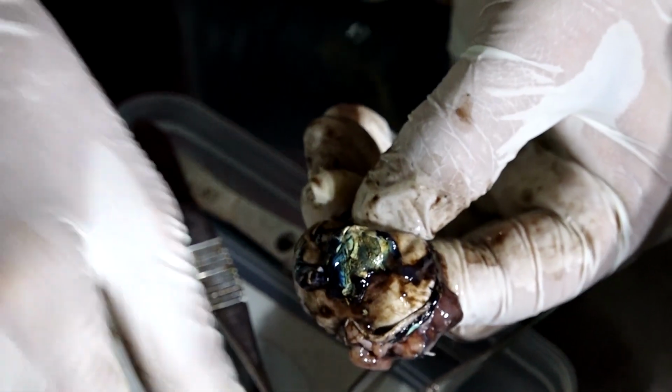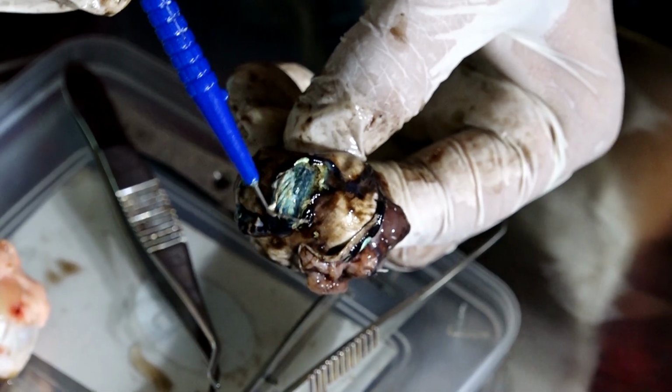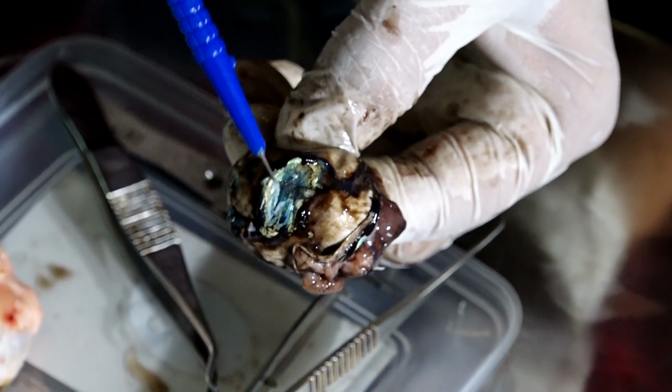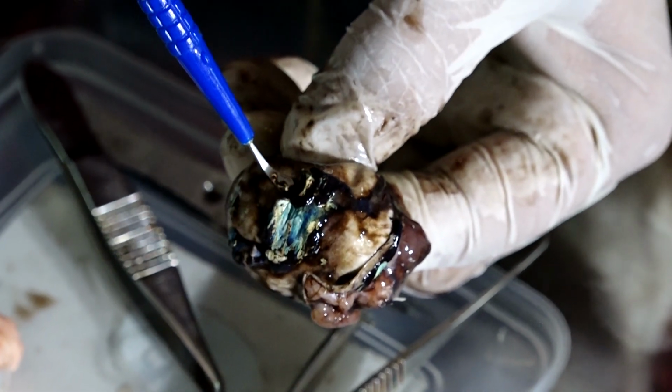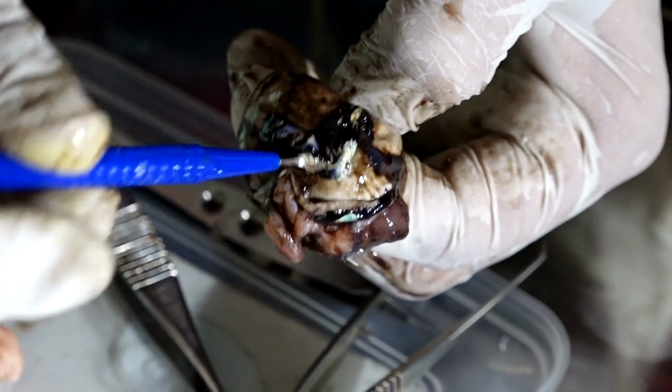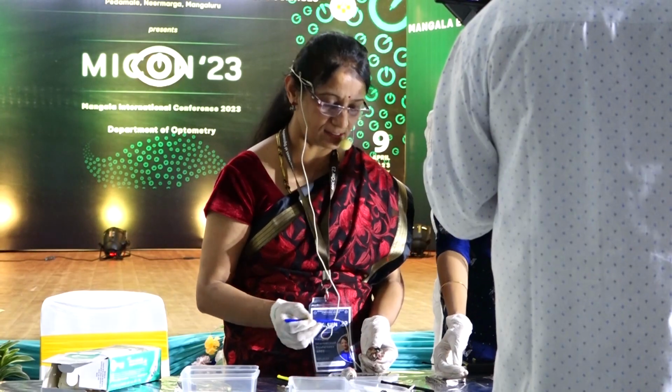Can you see the dark layer here? See, this is the retina, the glistening layer, very thin layer. Can you see something dark behind it? What is that structure? I am inverting it. Yes, it is the choroid.